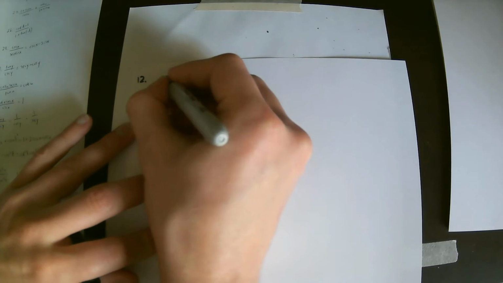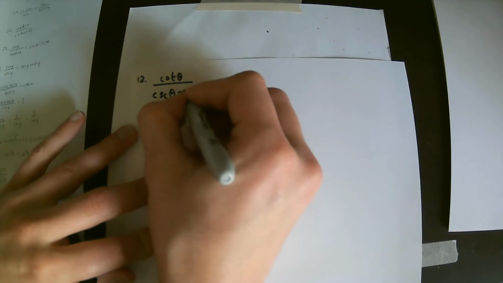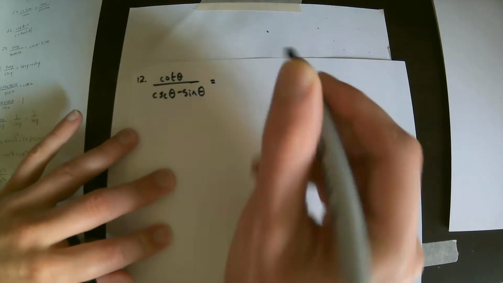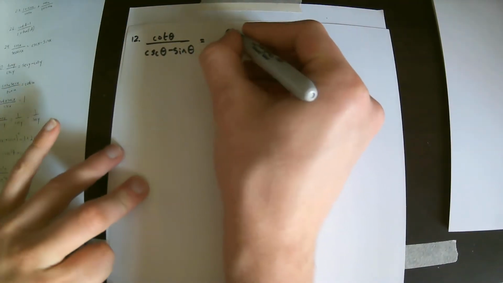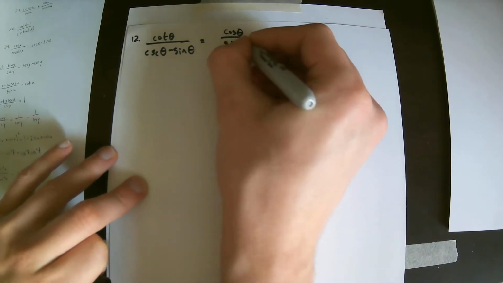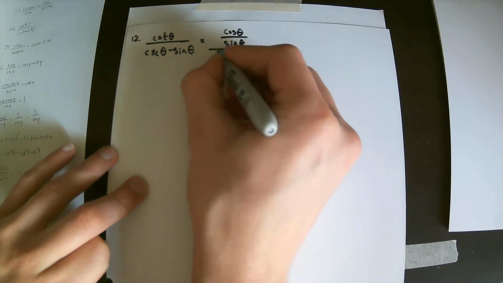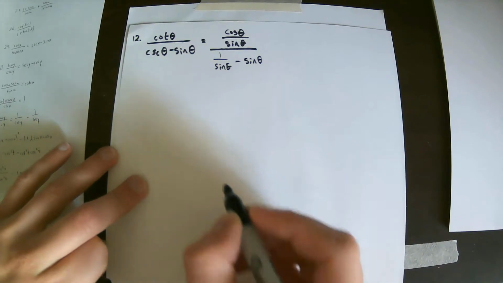Number 12 says cotangent theta over cosecant theta minus sine theta. I think I'm going to start working horizontally just to save some space. This is an interesting one. We've got a difference in the denominator here. Let's write everything in terms of sine and cosine and see if that helps. So in the top, I'm going to have cosine theta over sine theta, over cosecant, which is 1 over sine theta, minus sine theta. So this looks like a mess.